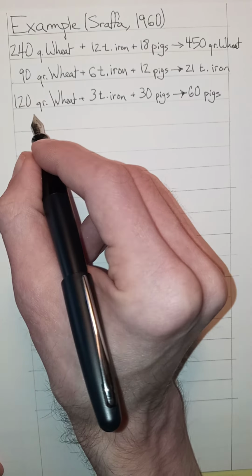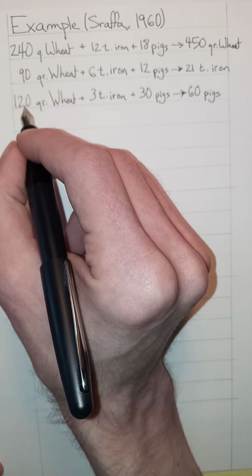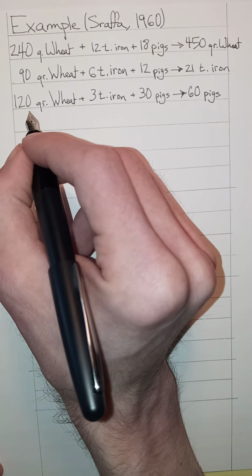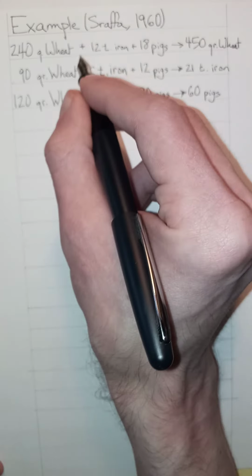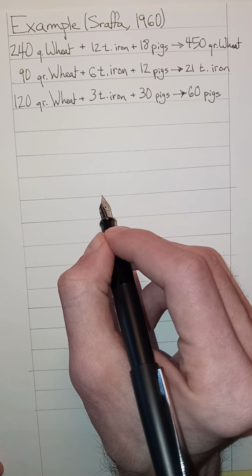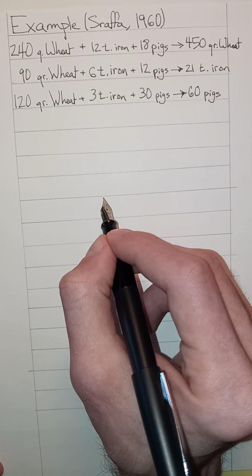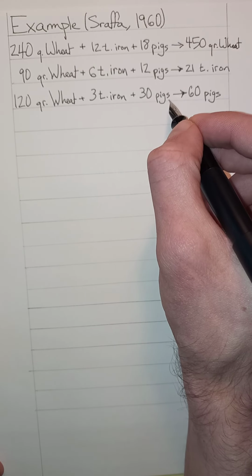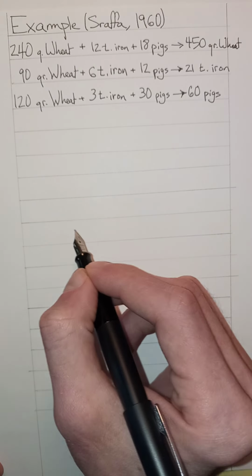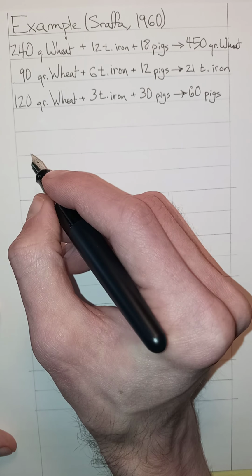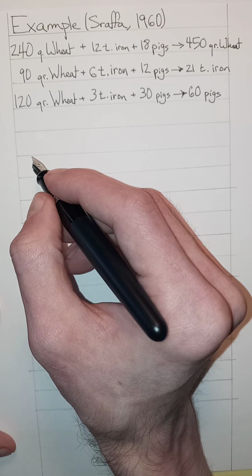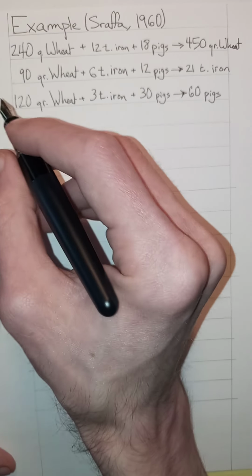And if you look, the total amount of wheat needed as input is precisely 450 quarters of wheat. The total tonnage of iron needed is precisely 21 tons, and there's only 60 pigs in this economy. So, again, I'm not defending the realism of this particular model. I'm not sure 60 pigs suffices for an economy, but I don't know. I'm not a pig farmer or an economist.